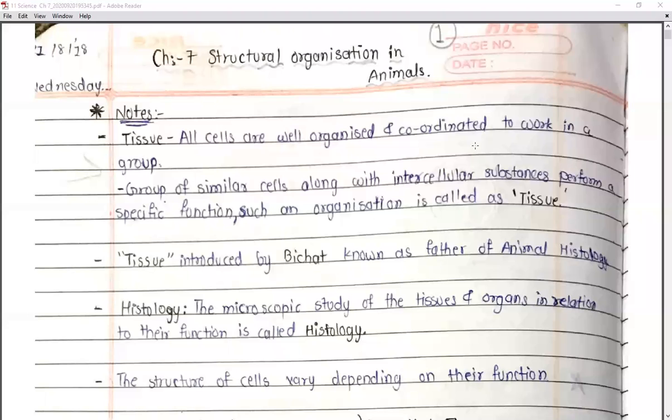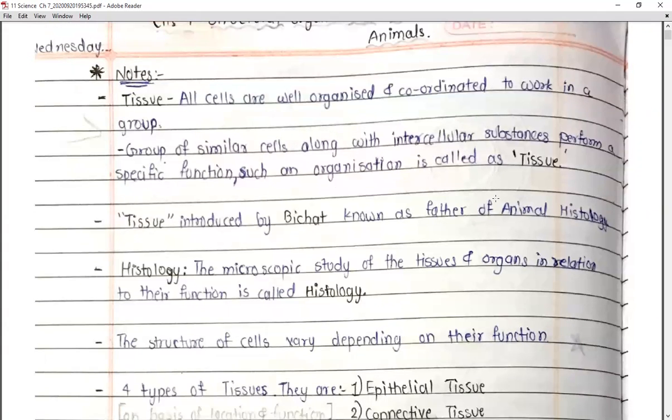So first, to understand that, we need to know several basics of this chapter, and the first is the tissue, right? Tissues are cells that are well organized and coordinated to work in a group. So what are tissues? Tissues are made up of a group of cells which are well organized with each other and coordinated to work within a group. Next, a group of similar cells along with intercellular substances performing a specific function, such an organization is called tissue.